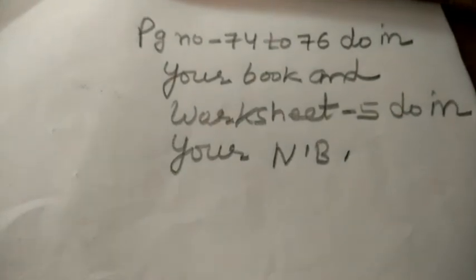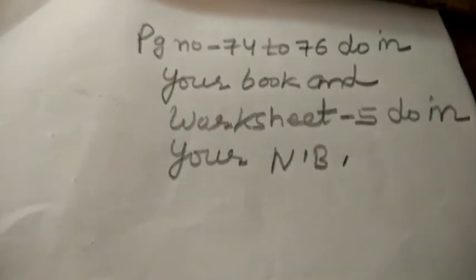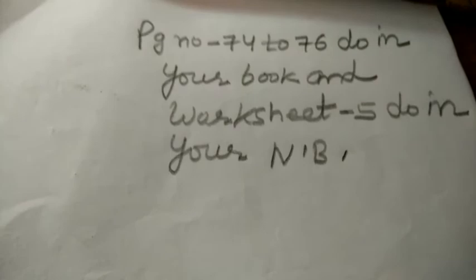Class 7, your today's homework is pages 74 to 76, do in your book, and worksheet 5, do in your notebook.